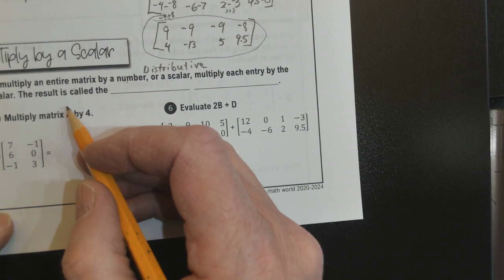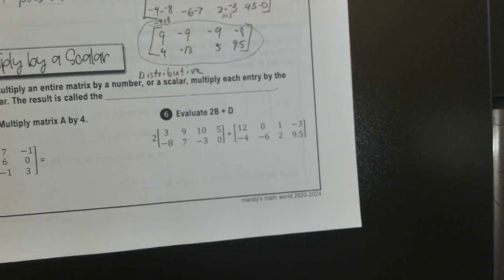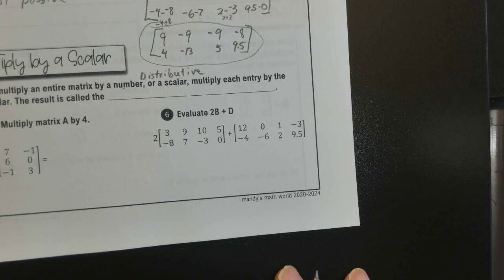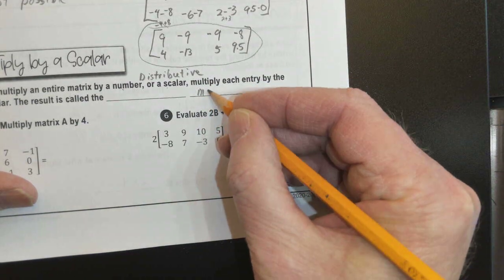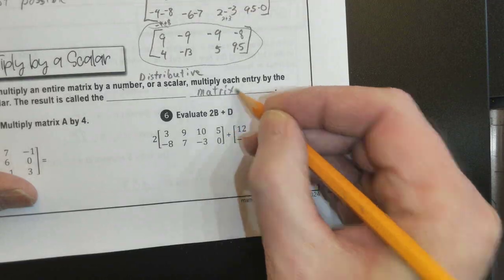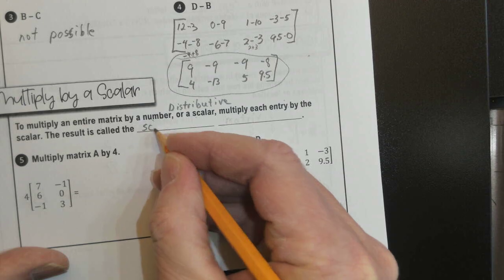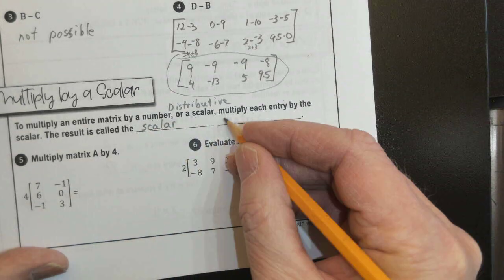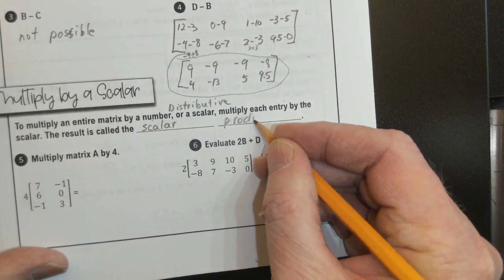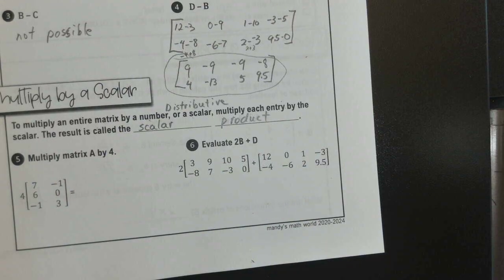So the result is called the scalar product.